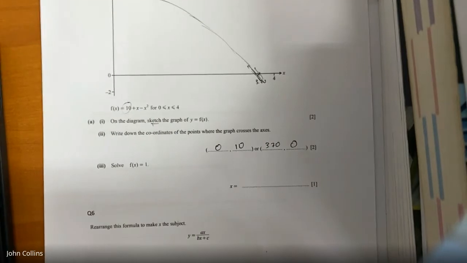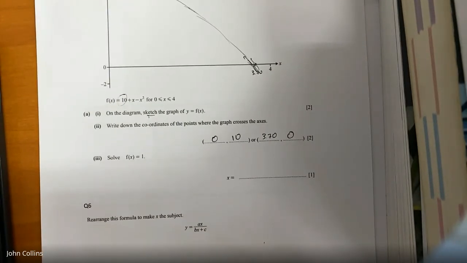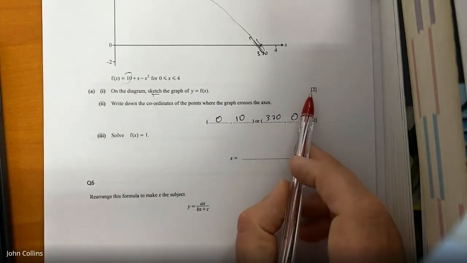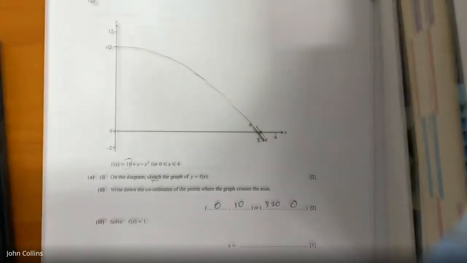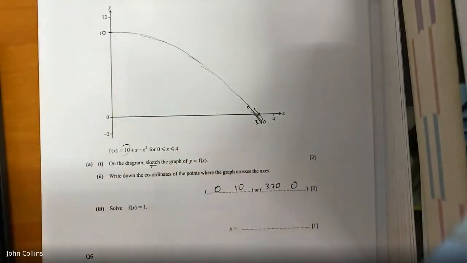On the sketch, do you have to put the coordinates? I would recommend putting them in, yeah. So if you see 2 marks, you're generally looking at 2 bits of information. Anyway, I know I have 3 bits technically here because the curve is another bit of information, but just drawing the curve, you only get 1 mark.